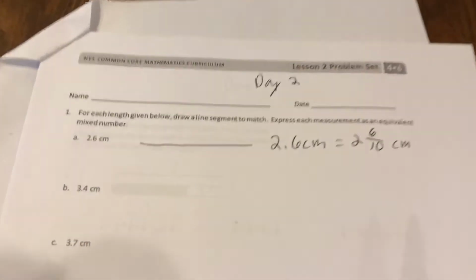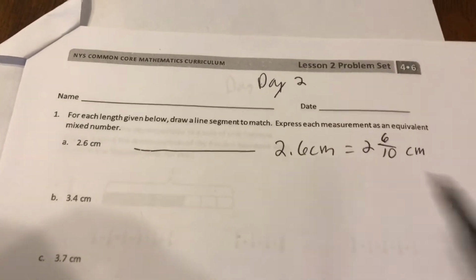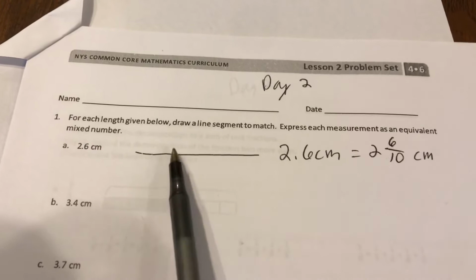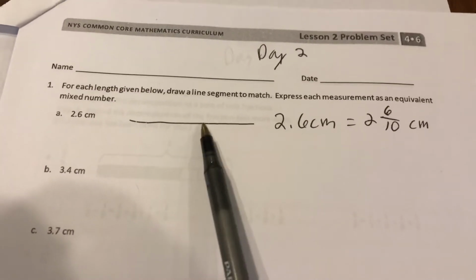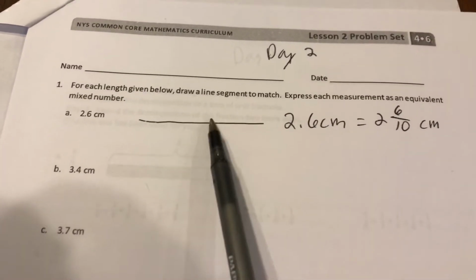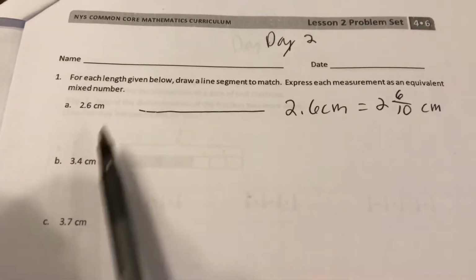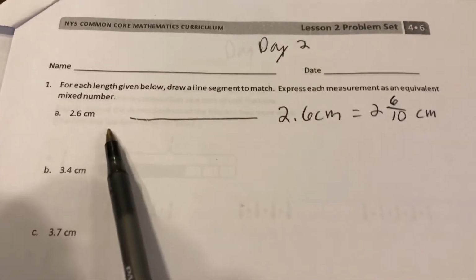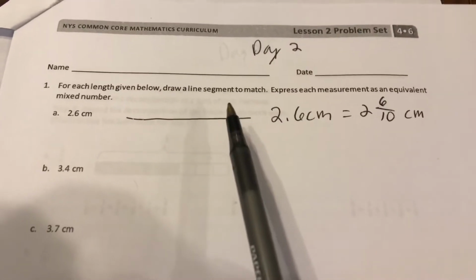So it says for each length given below, draw a line segment to match. So you're just going to draw a line segment. Now, I didn't measure this. It's not 2.6 centimeters long, but I'm just drawing it. If you want to take a ruler and actually measure out a line that's 2.6 centimeters or very close to, that's a great idea. But I didn't. I just drew it to model what we're supposed to do.